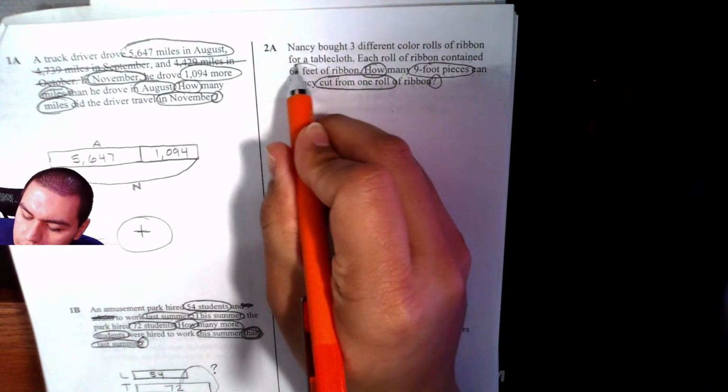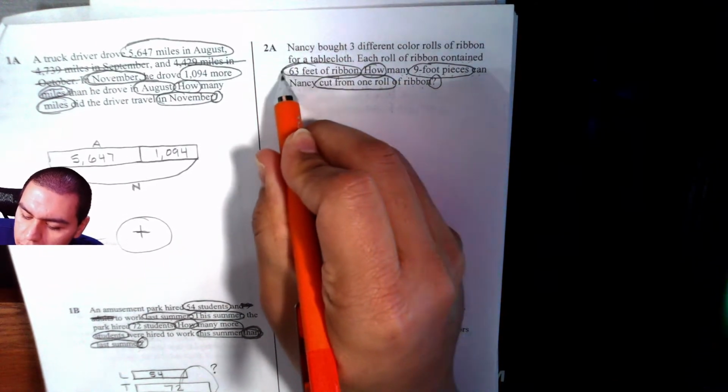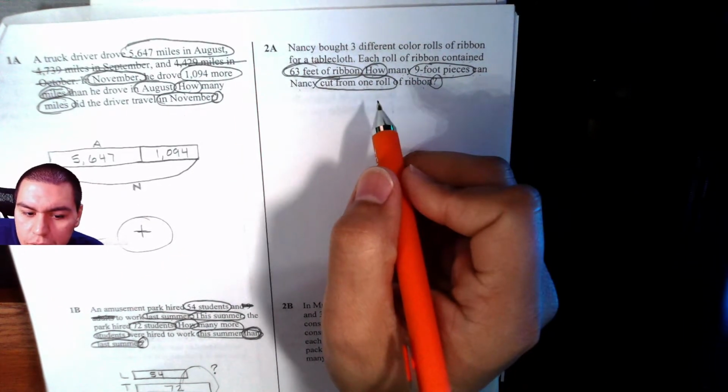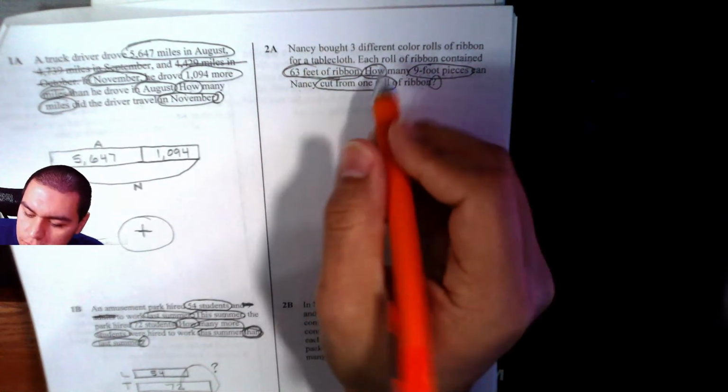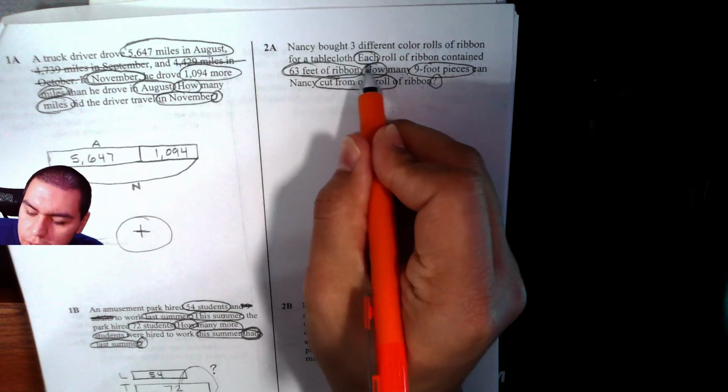Okay, 63 feet of ribbon. And they use one of the most useful keywords that there is. They use the word "each."